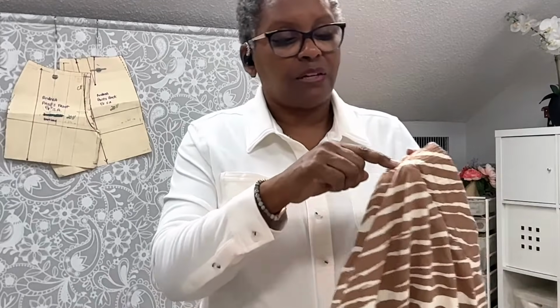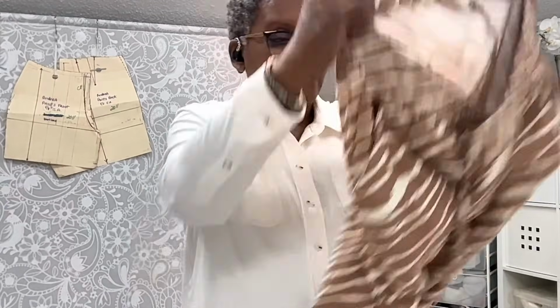I know it's 16 or 17. See, it's 18, which means, like I said, I'm going to have to take some off of here. I don't want to end up having a problem where it's not working.